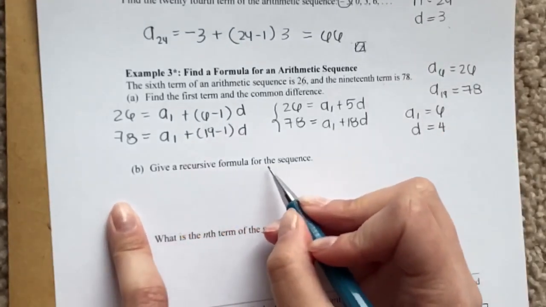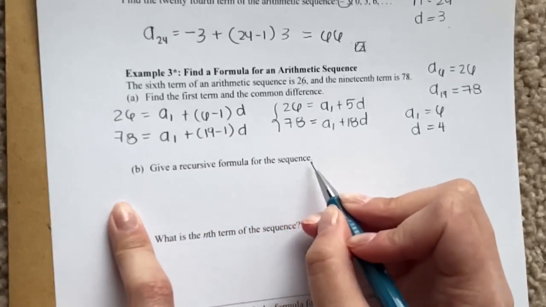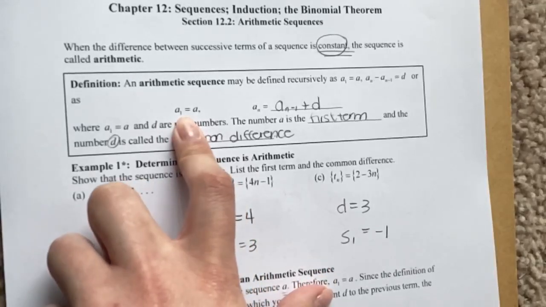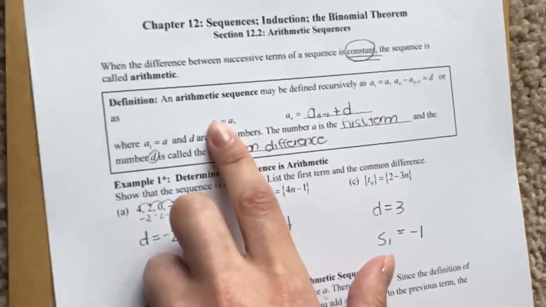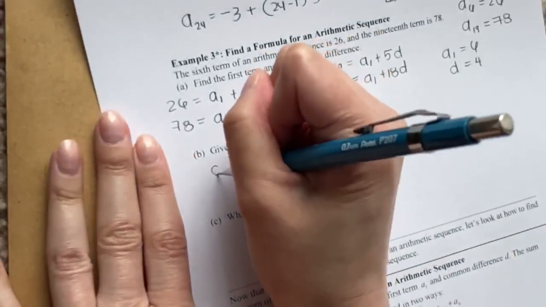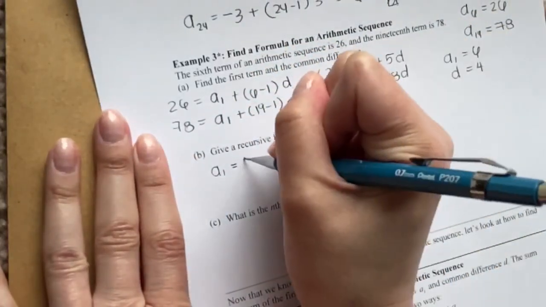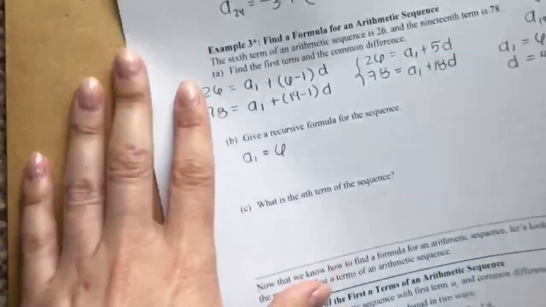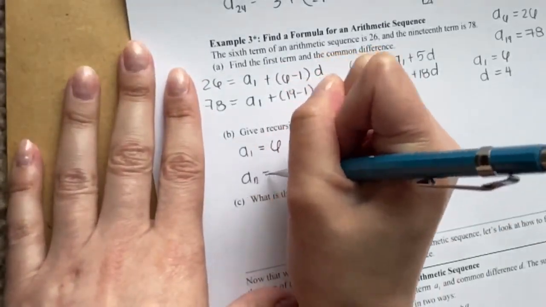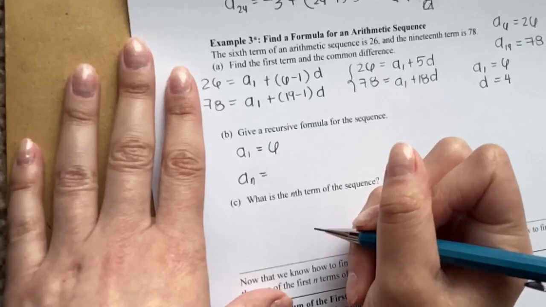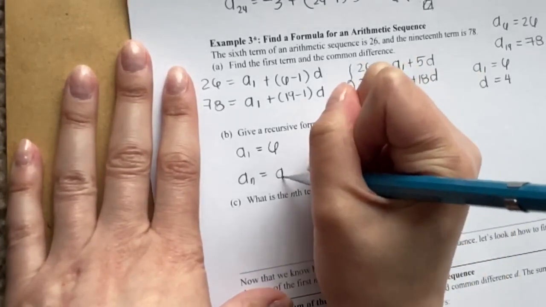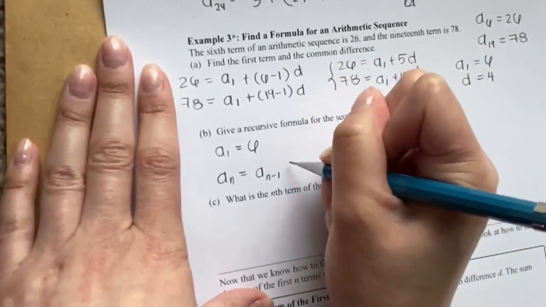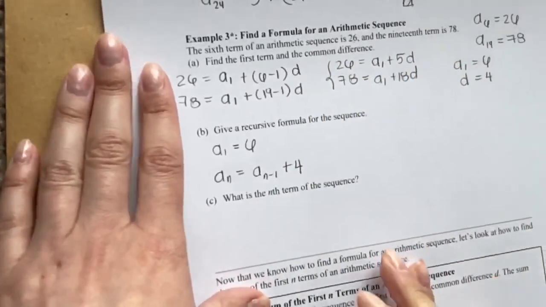Next, give a recursive formula for the sequence. So we are going to use the formula that you have over here. You have two things for a recursive formula. You need to tell me A1, which you already know is 6, and then you need to give me A sub n, which is going to be equal to A sub n minus 1 plus the common difference. The common difference is 4, so that's it.